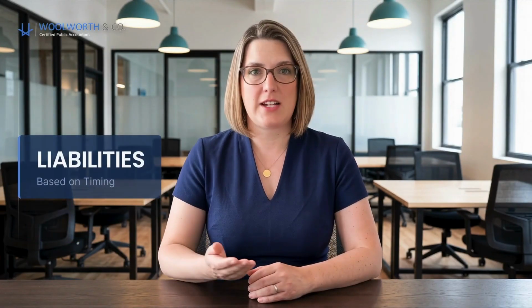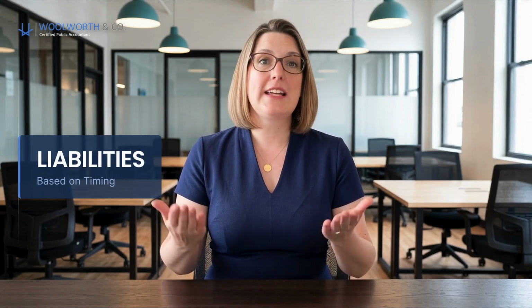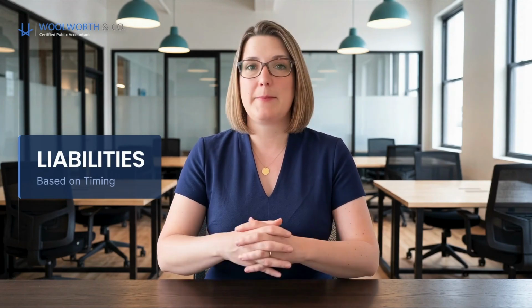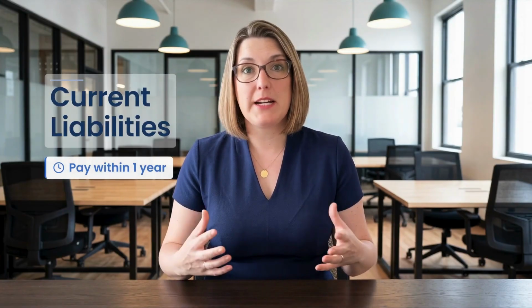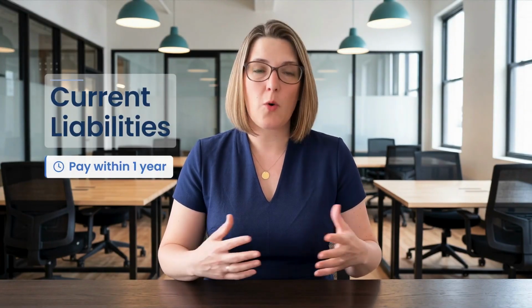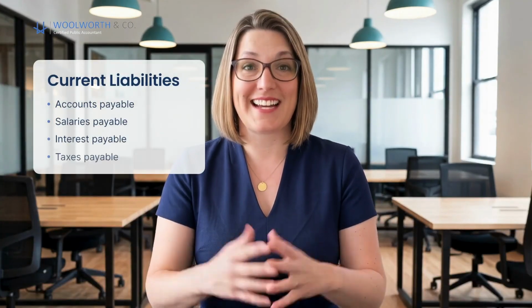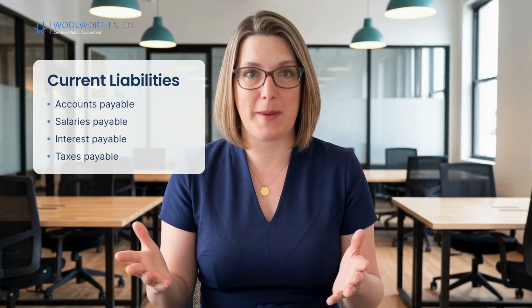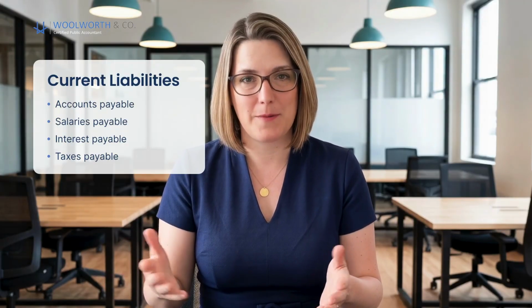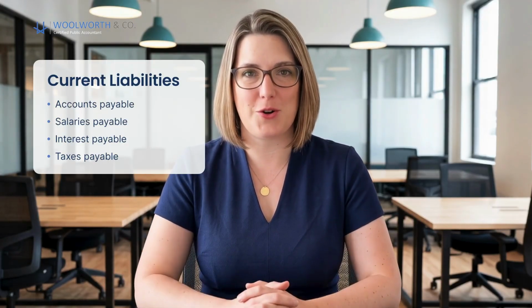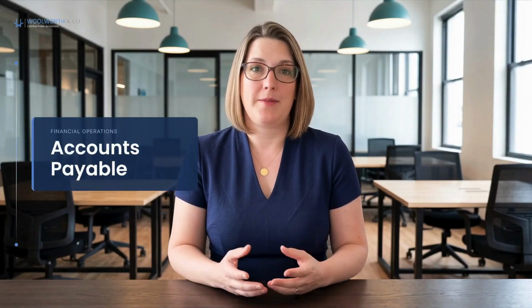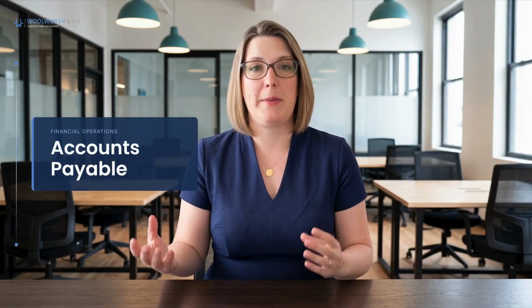Now let's move to the other side, liabilities. Just like assets, liabilities are divided based on timing and duration. Current liabilities are obligations that the company expects to pay within 1 year or its operating cycle, whichever is longer. Common examples include accounts payable, salaries and wages payable, interest and taxes payable, unearned revenue, and short-term notes payable. Think about accounts payable. Money owed to a supplier that will normally be paid relatively soon.